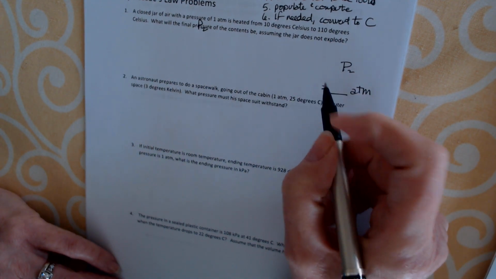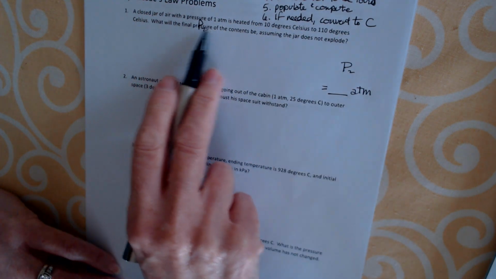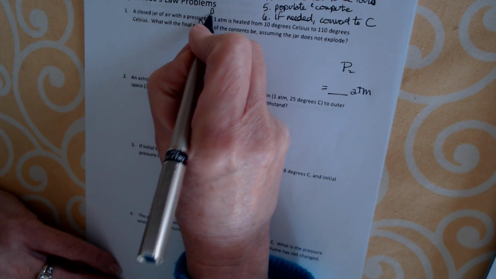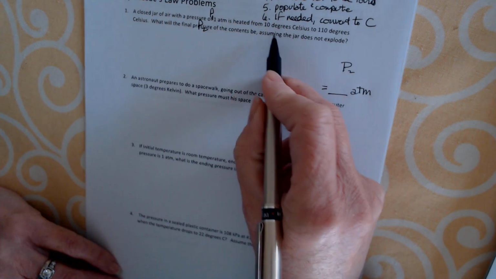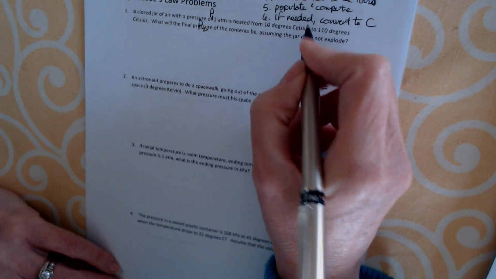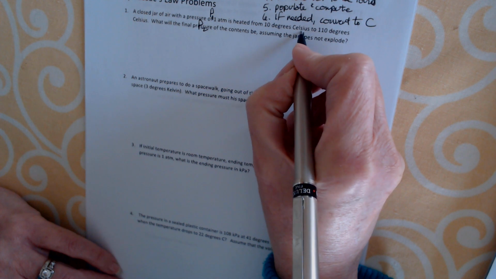All right, then I identify all my variables. So pressure of 1 atmosphere is my P1, right? 10 degrees Celsius, that is my T1.